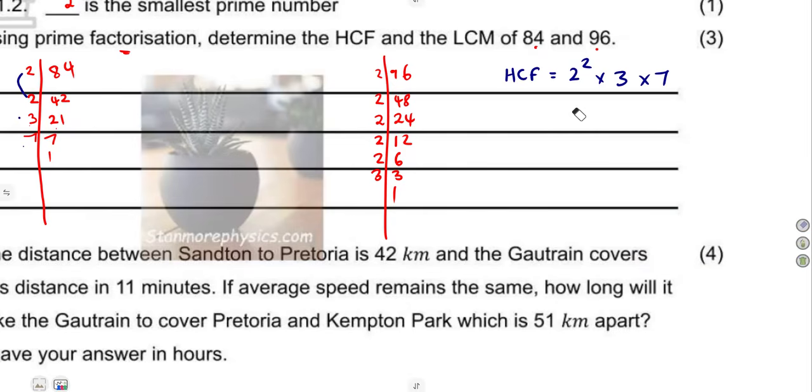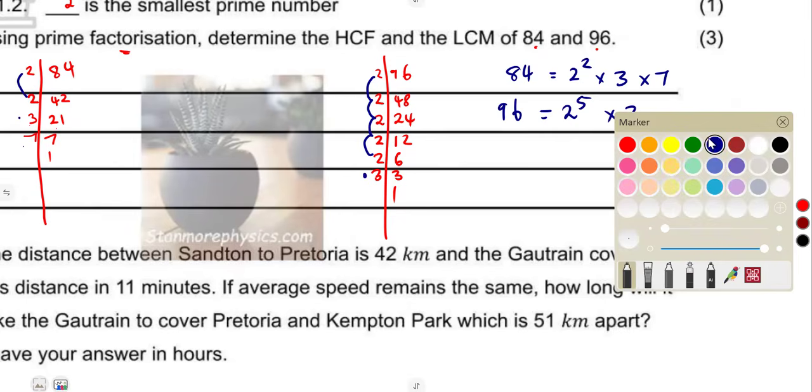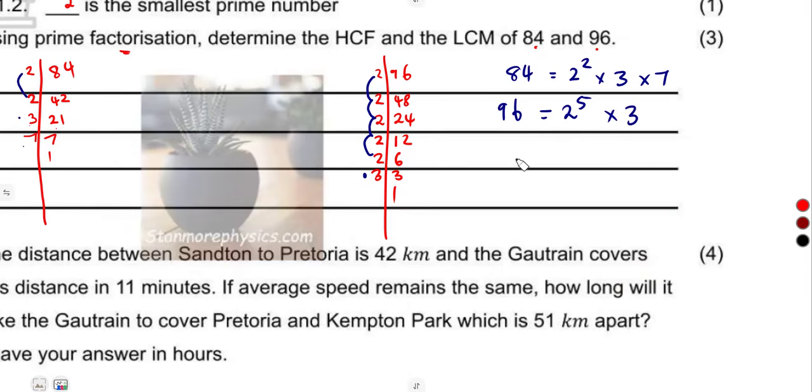Then, oh, sorry guys, why am I writing HCF? That's 84 here. 84 is equal to this. 96 is equal to 2 to the exponent of what? That's 1, 2, 3, 4, 5 times 3.